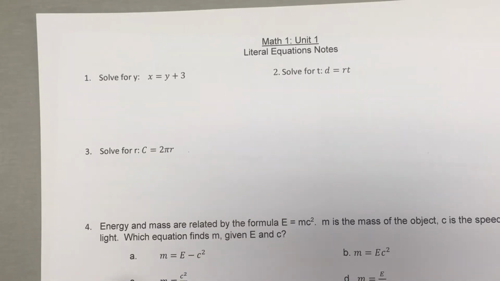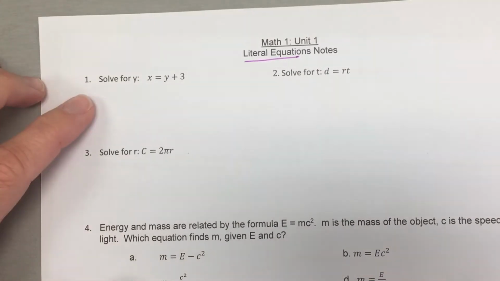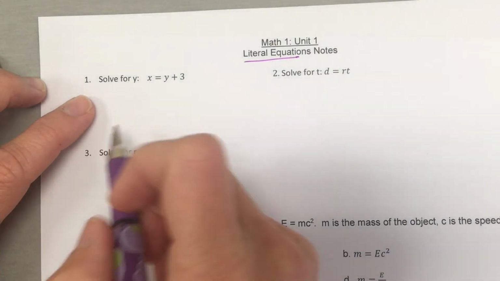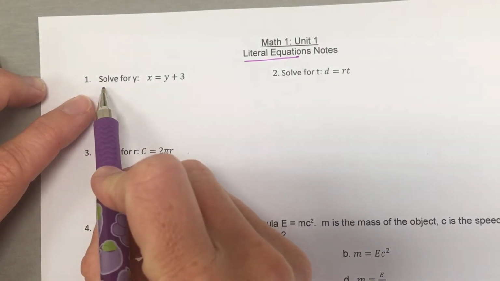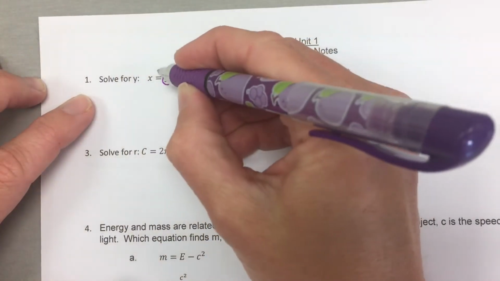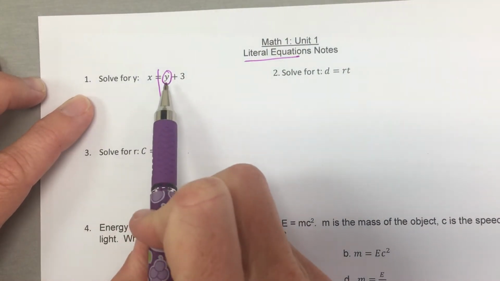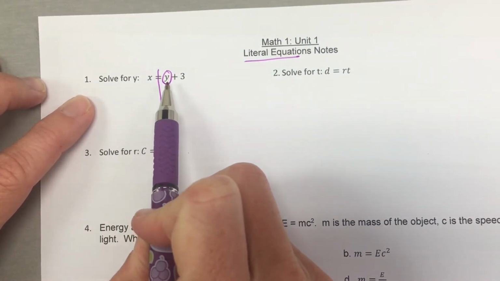This lesson is on literal equations. Literal equations have very few numbers in them. So number 1 says solve for y. I'm going to circle y and draw a line through the equals. We're trying to get y by itself.